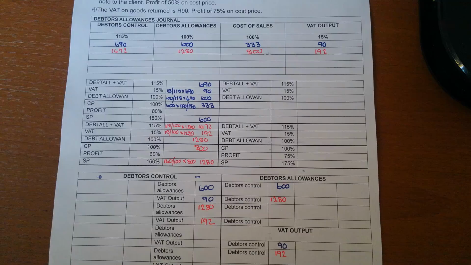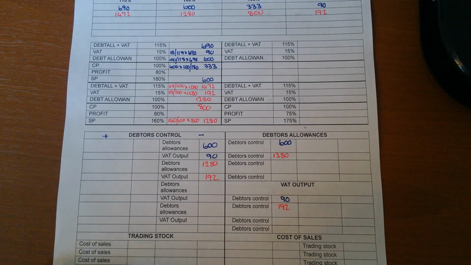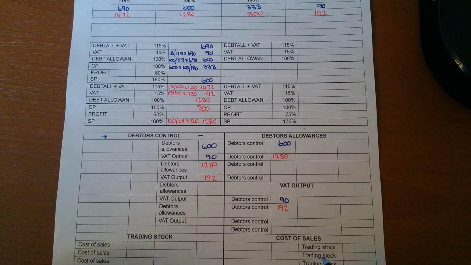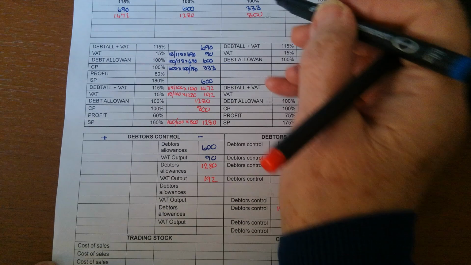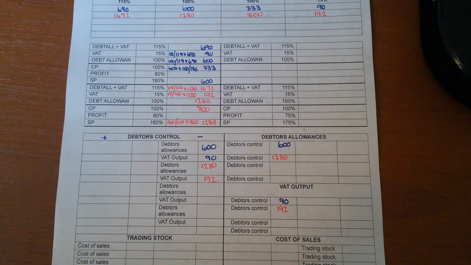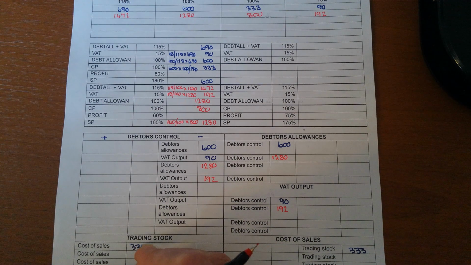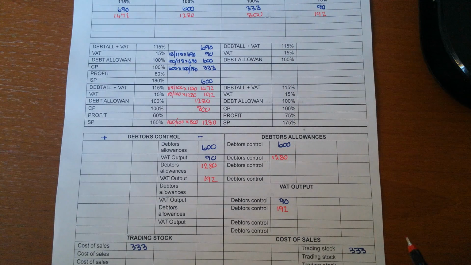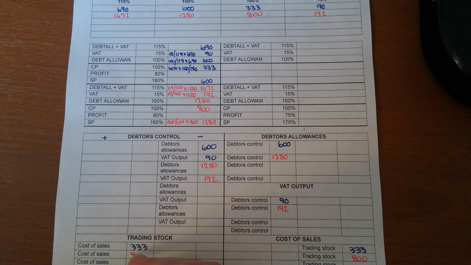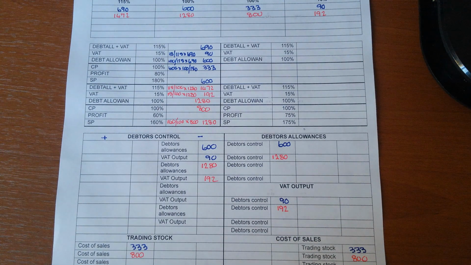And then for the cost of sales, we will show for the first one that the cost of sales was 100 rand. That's what we call 333, and I will determine the cost of sales must decrease because we're not selling it anymore, and we will debit trading stock because the goods are returned and the trading stock is increased. In number 2, we will also show that the cost of sales will decrease with the 800 rand, and my trading stock will increase with the 800 rand.